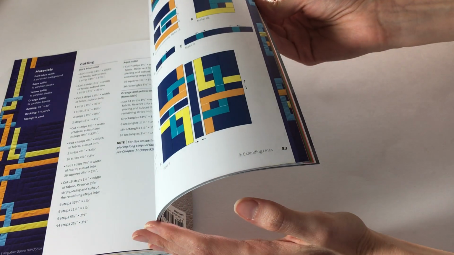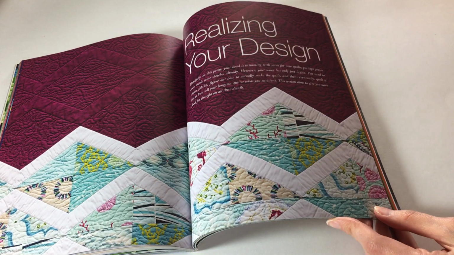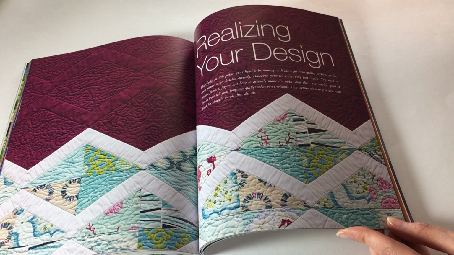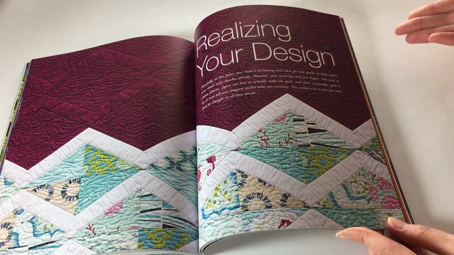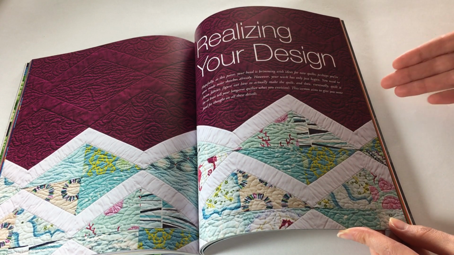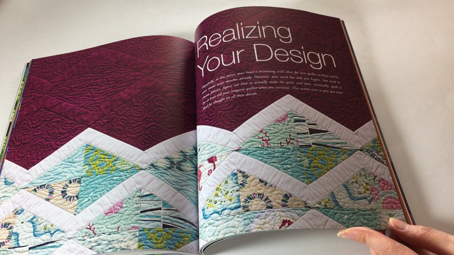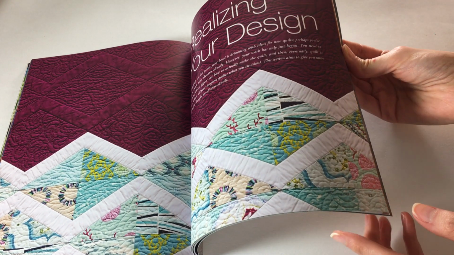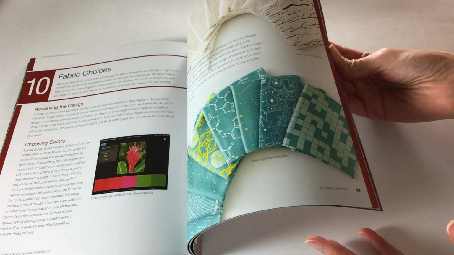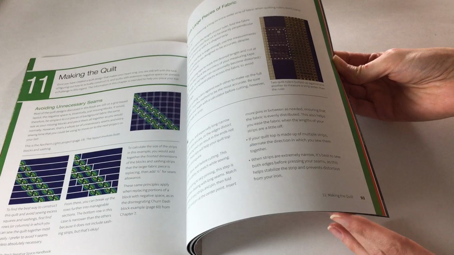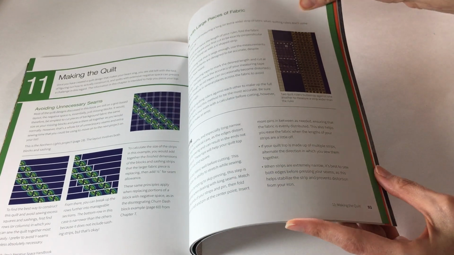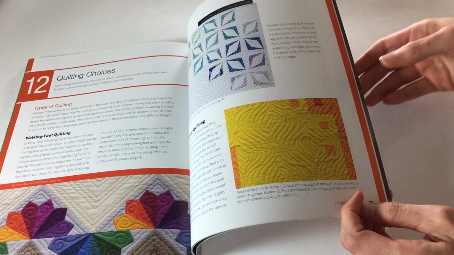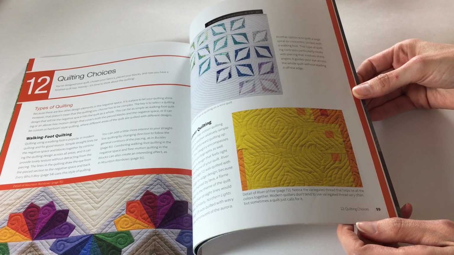And then after we go through all the design techniques, I've got a section on realizing your design, because once you have designed your quilt, of course you need to figure out what fabrics to choose, how to actually put your quilt together. You know, negative space can be a bit challenging because you're dealing with really large pieces of fabric. So I've got some tips for you on choosing fabric and making the quilt, dealing with those large pieces of fabric. And then, of course, in the end, you'll either have to quilt the quilt yourself or tell your long armer what you want.